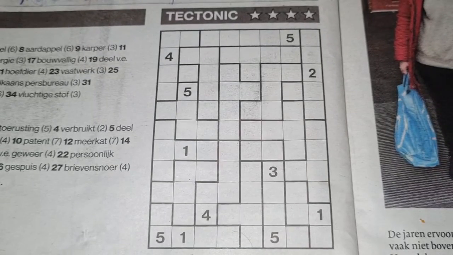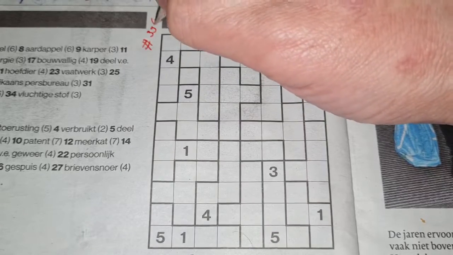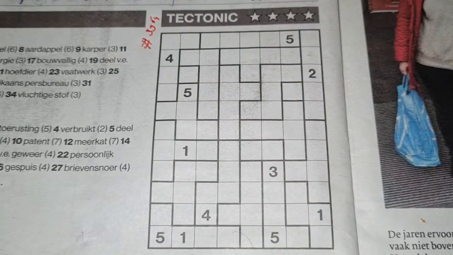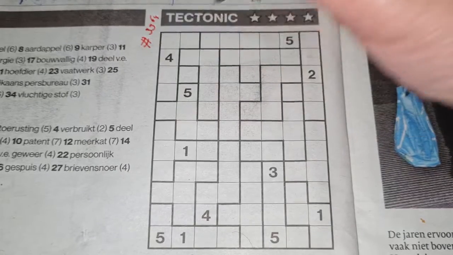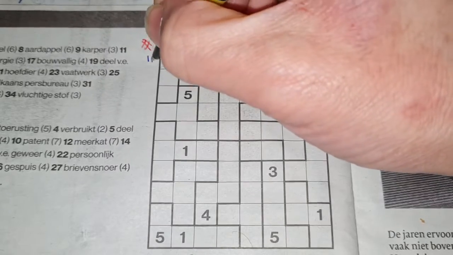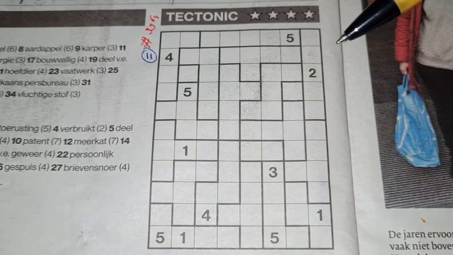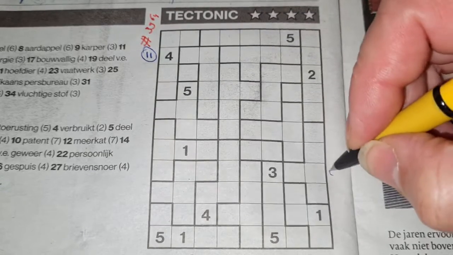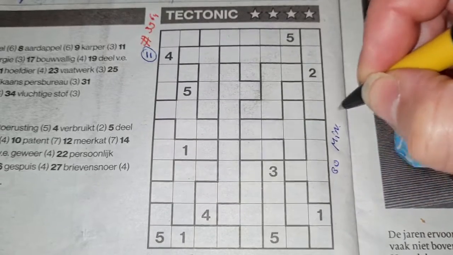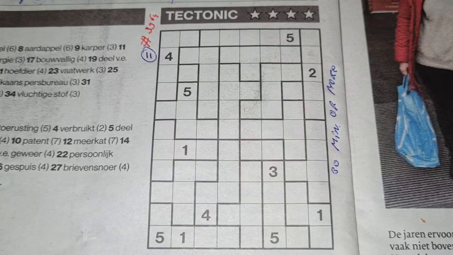And this Tectonic will be number 3964. And before I start, I always count the printed digits. Well, this one has 11 printed digits. Could be a hard one, could be an easy one. Because the hard ones always have 8, 9, 10 or 11 digits. And for a 4 stars puzzle, I need 30 minutes or more. That's my time limit. So let's get started.